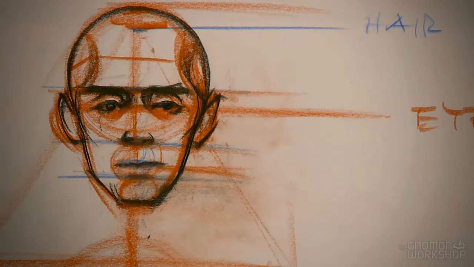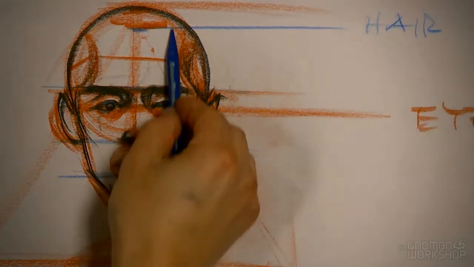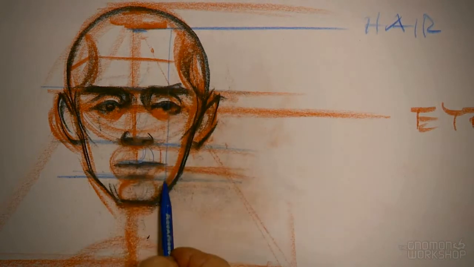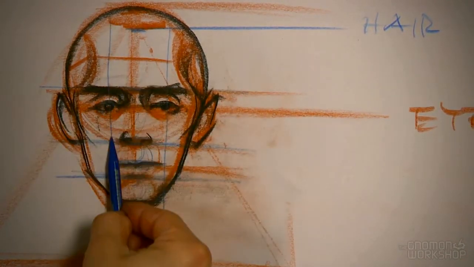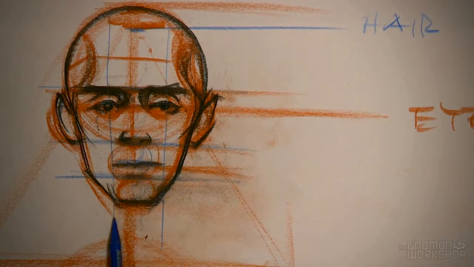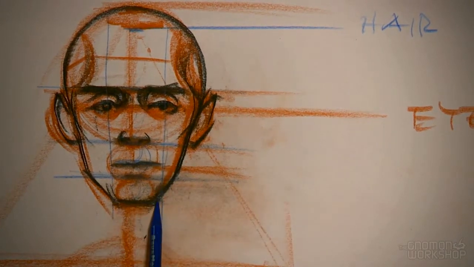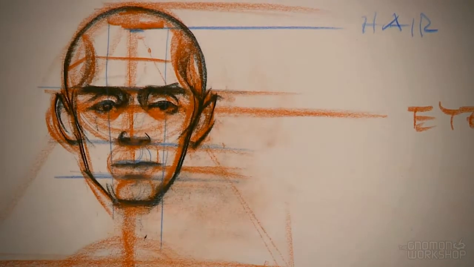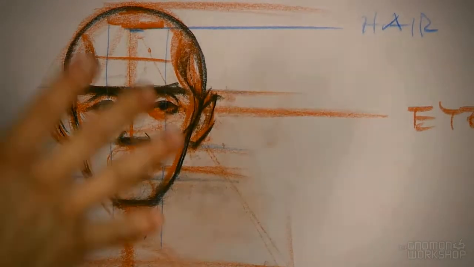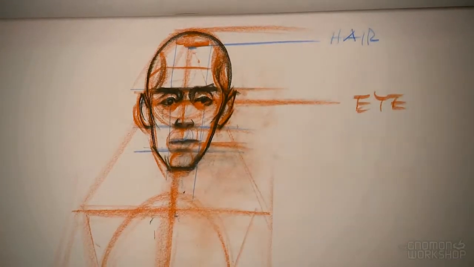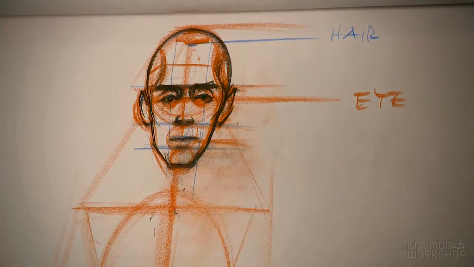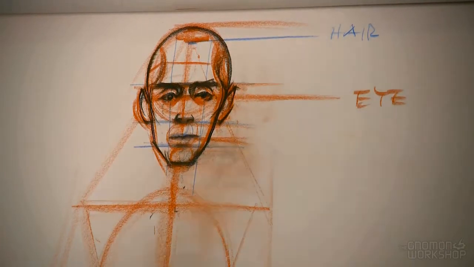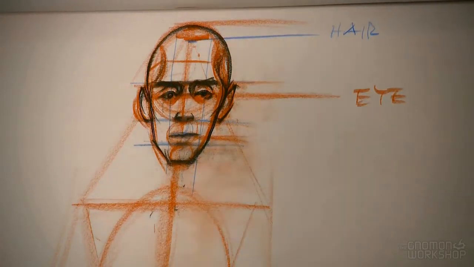If I take a line straight down from the center of the eyes, that gives you about the width of the mouth. And if you take that all the way down, that gives you roughly the width of the chin. More true for male, less true for female. I'm going to draw a male figure here, so everything is going to be a little more angular. But if you're drawing female, everything is going to be a little more subtle, more round, more elegant.